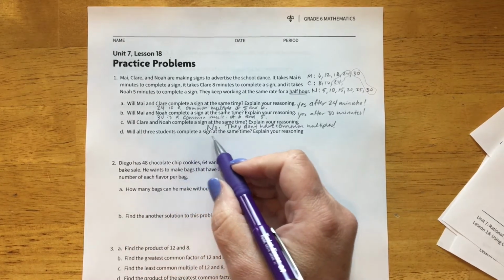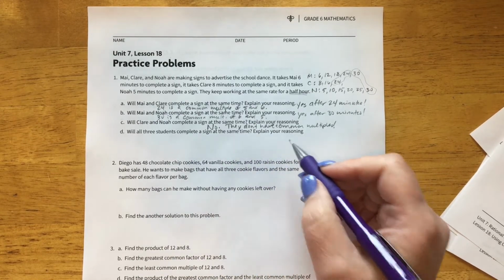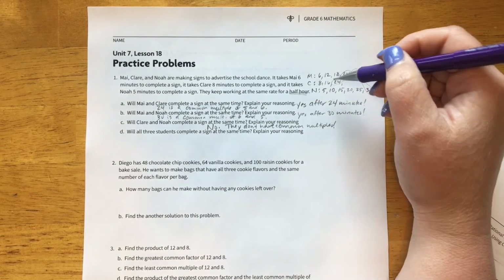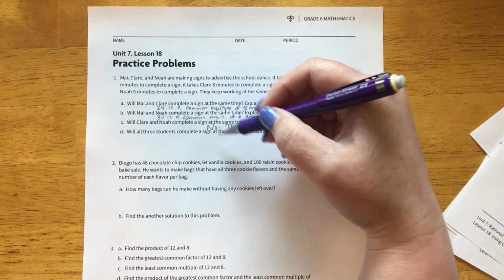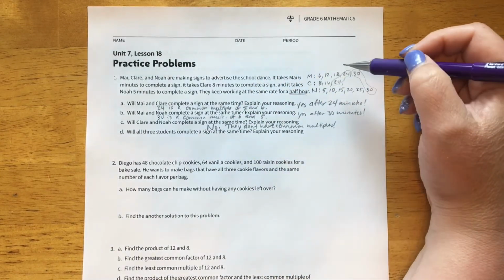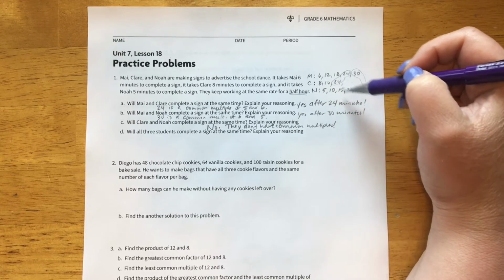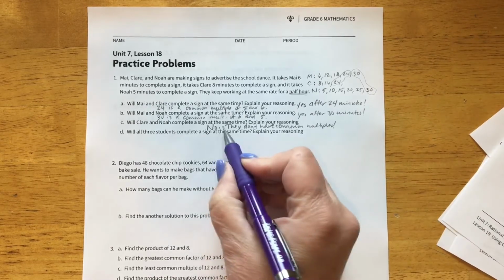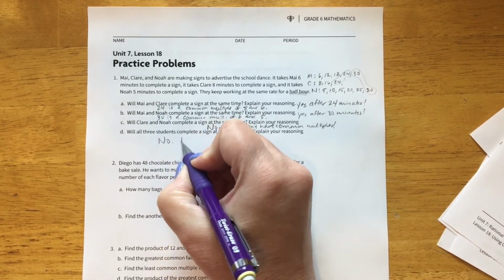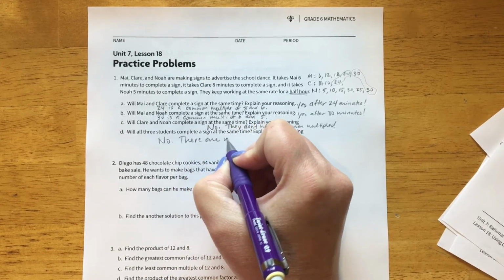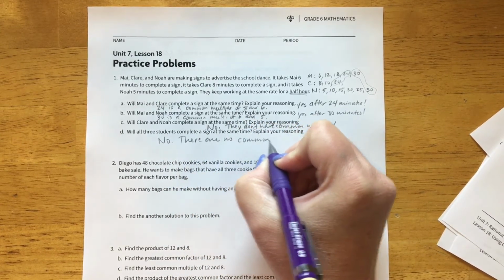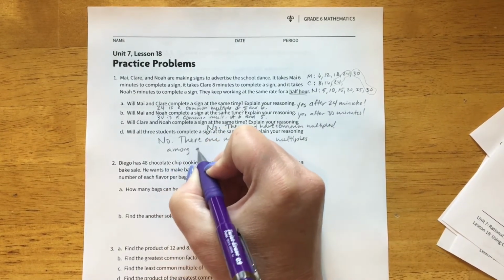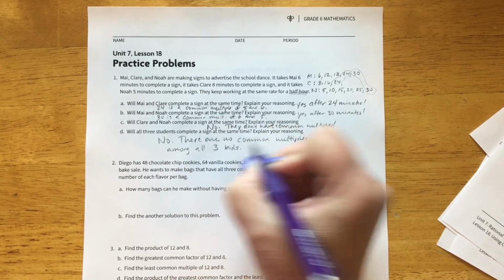Will all 3 students complete a sign at the same time? Explain your reasoning. So is there a common multiple between all 3 people? Well, the fact that we answered no to Claire and Noah means no, none of them will finish at the same time. And we can double check. Is there a common multiple between all 3 lists? I don't see a single one. And I was expecting that when I got a no there. So this is no. Again, there are no common multiples among all 3 kids. Right?